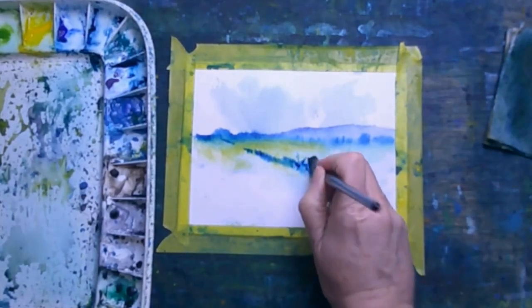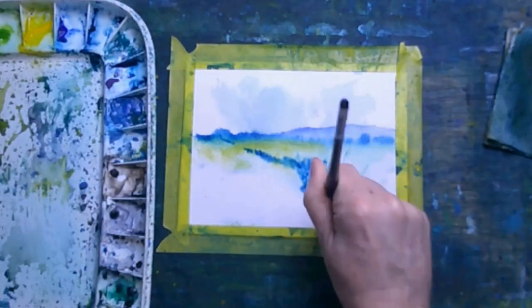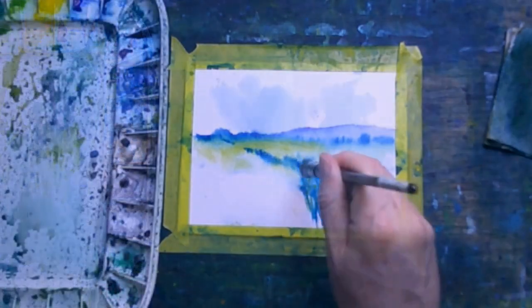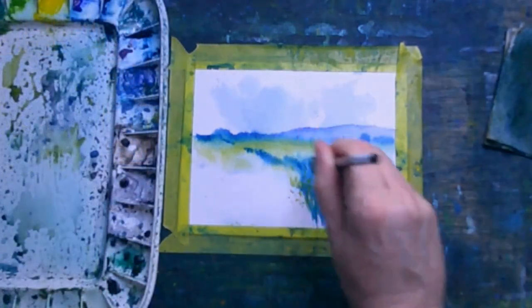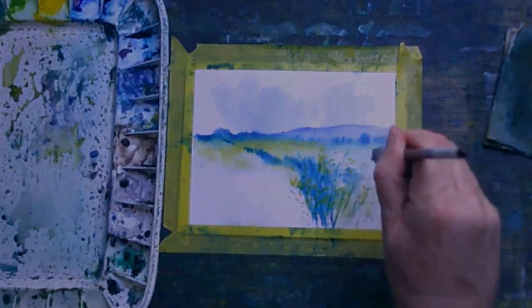The other thing about watercolor is you can get these different types of edges. You know, if you put the wet paint onto dry paper, you get a harder edge. You put it onto wet paper and you get a more diffuse, softer edge. So the edges that you get are a big part of watercolor painting.